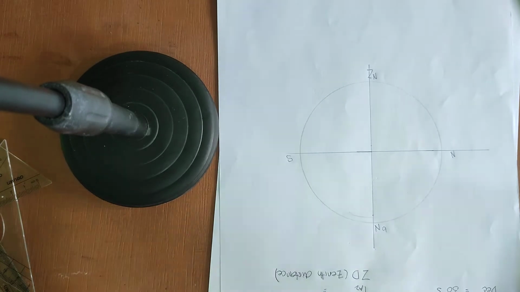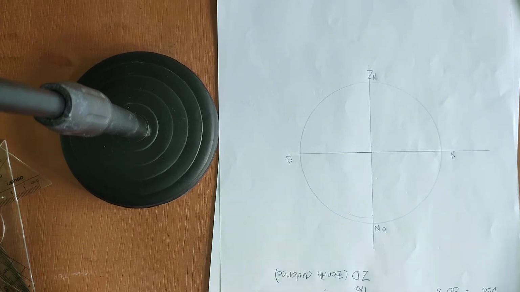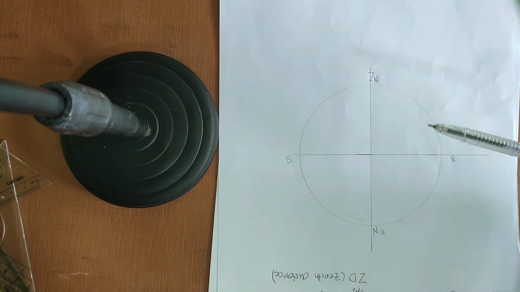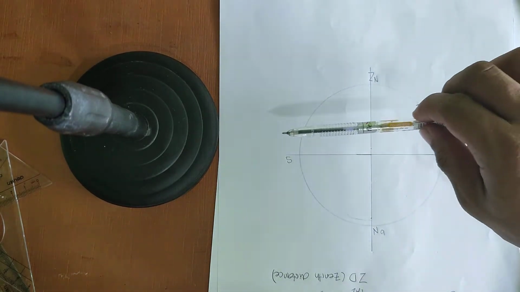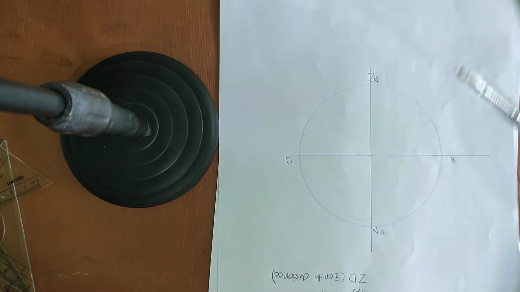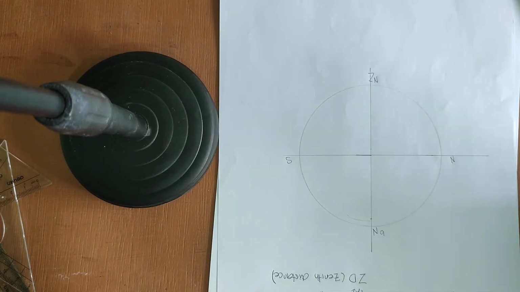So opposite to what we have shown last time, the previous example, that is latitude 30 degrees north or 20 degrees north. My point here is now it is the southern hemisphere, so your south pole will be the elevated pole and your north pole will be the depressed pole.